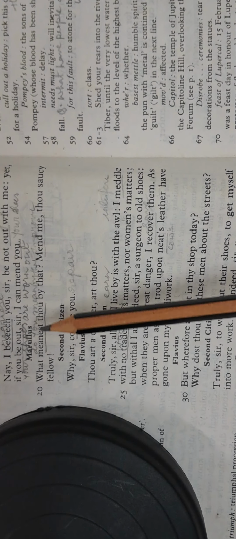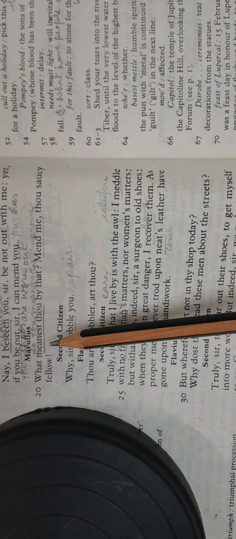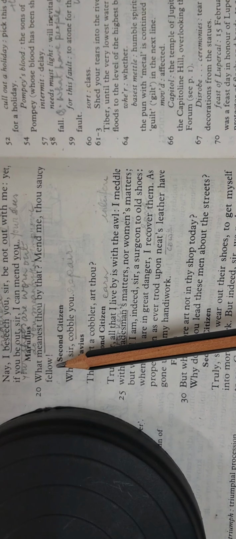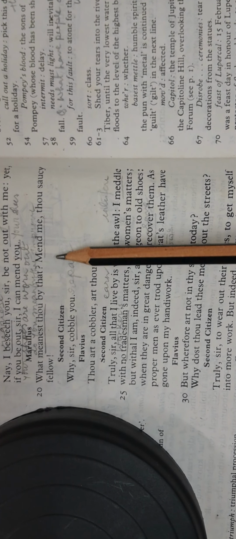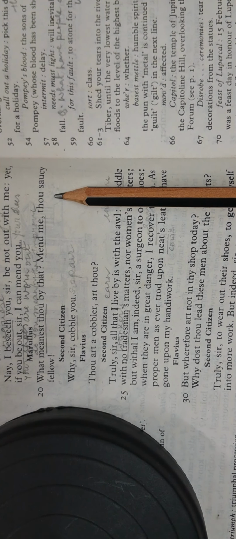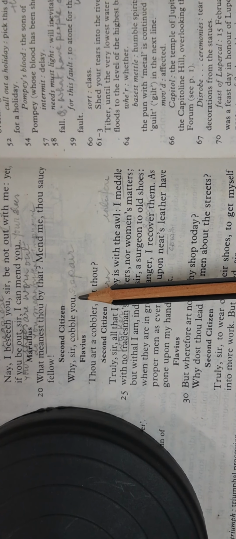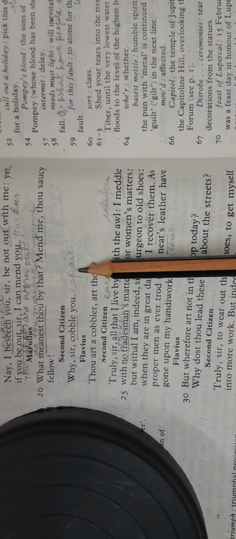Marullus gets angrier, he flares up more, and he angrily speaks: What mean'st thou by that? Mend me, thou saucy fellow? Saucy means rude. Second citizen: Why, sir, cobble you. Cobble you means repair, repair your shoe.